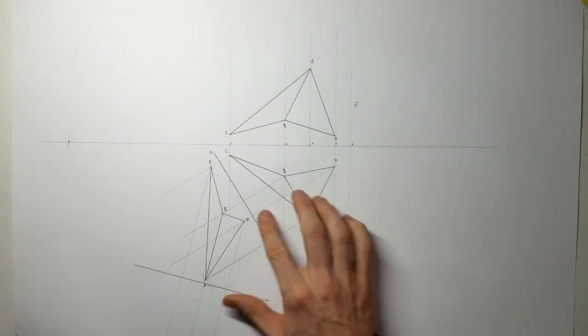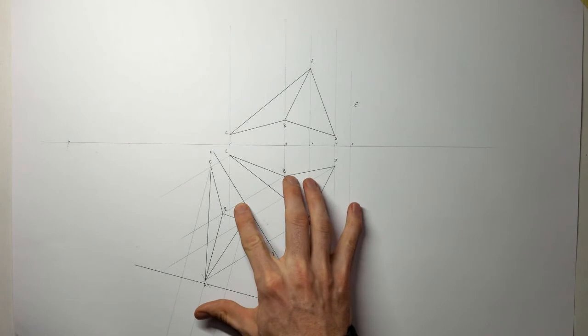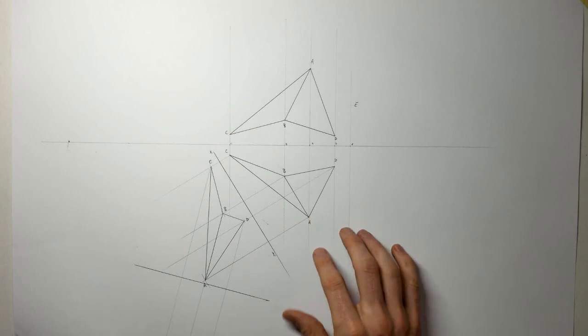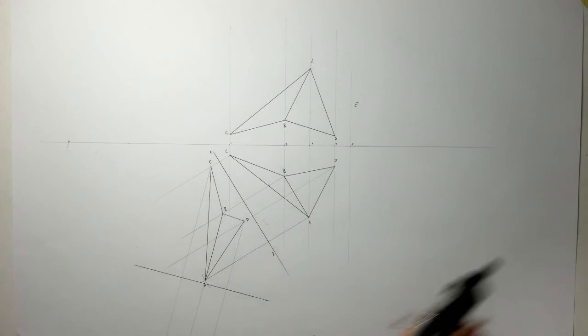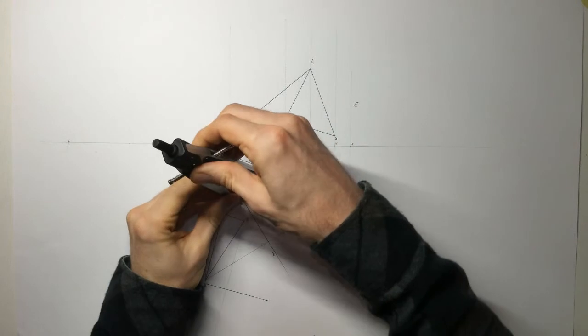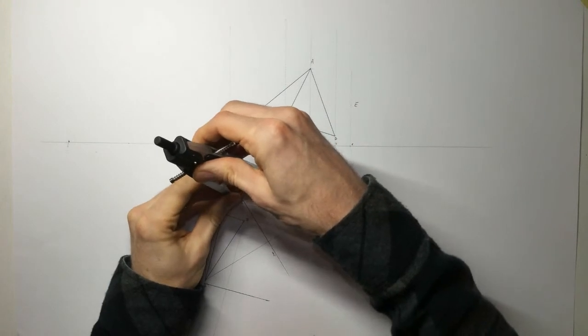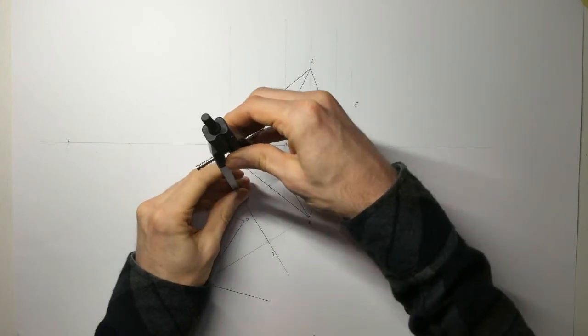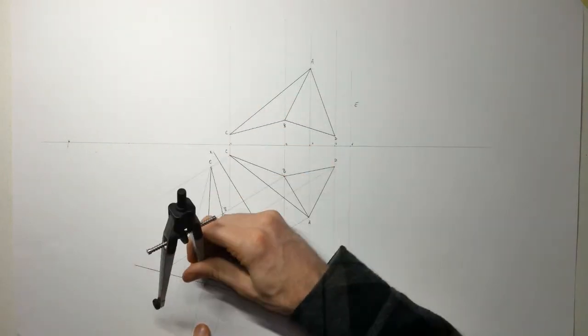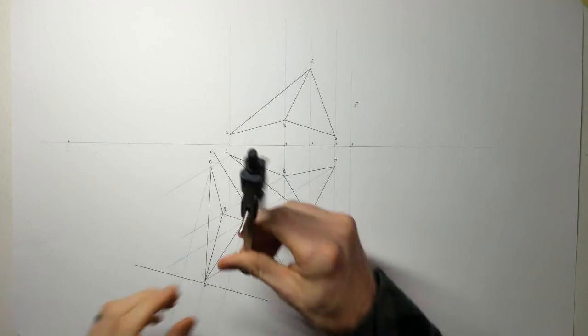If I go back here, I can see that the distance from my X1, Y1 to B is the same as the X1, Y1 to A. So I know that's the measurement that I'm going to need to use. So let's get that first of all, AB. Follow it down. That's AB there.